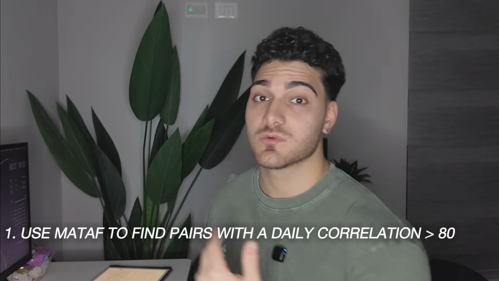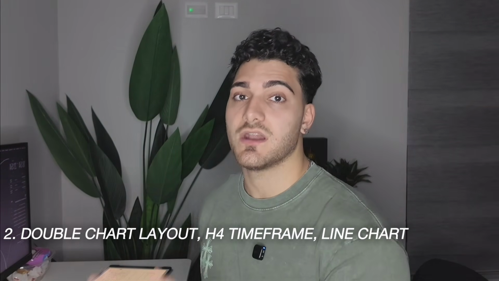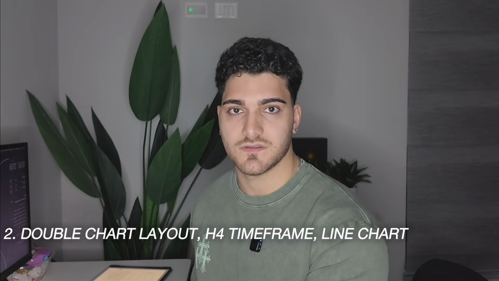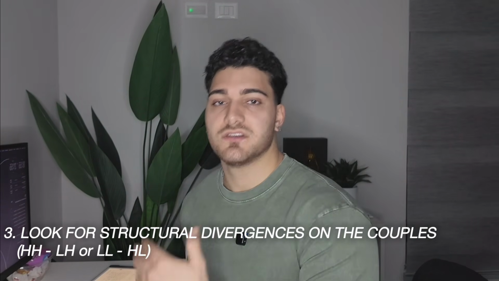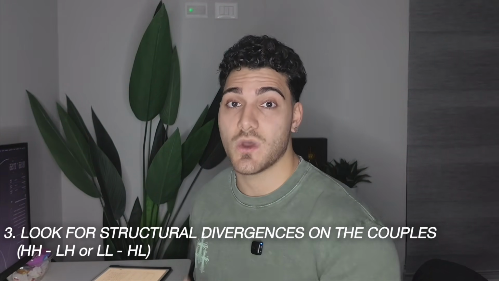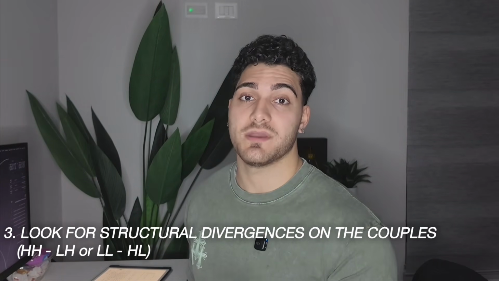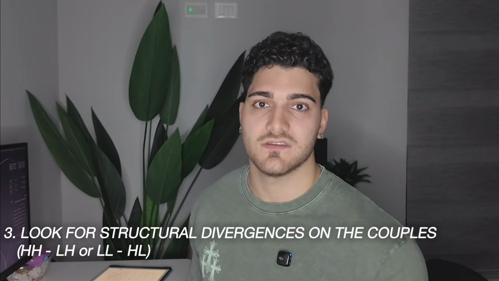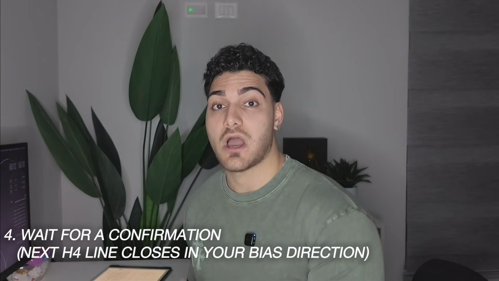Don't make this mistake. Once we've done that, our second step is to go on Tradingview and open a double chart layout on the 4-hour time frame with a line chart. The third step is to look for structural divergences on couples. This happens when a pair makes a higher high and the other one makes a lower high, or a pair makes a lower low and the other one makes a higher low.